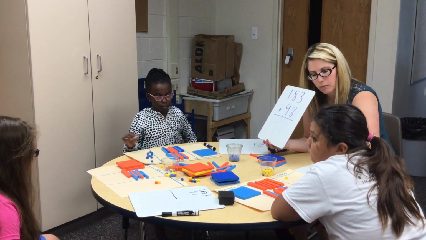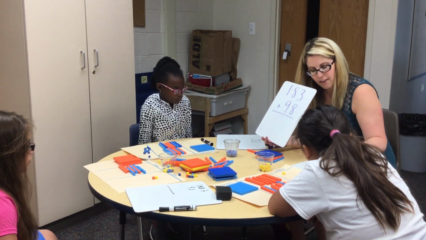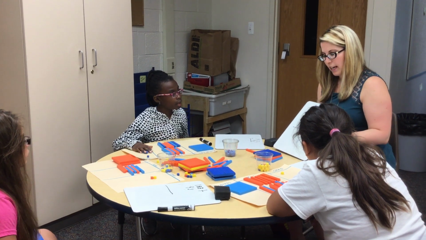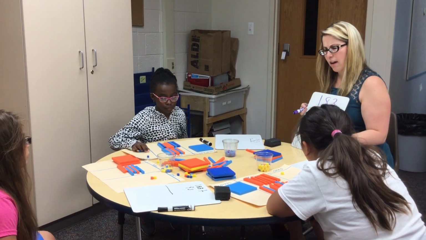What are you going to do with this group of 10? Because you can't put 11 in the same column. It's not going to work. You can only have 1. So it looks like we got stuck, and then you have 2.